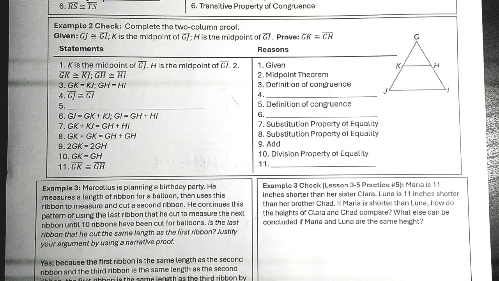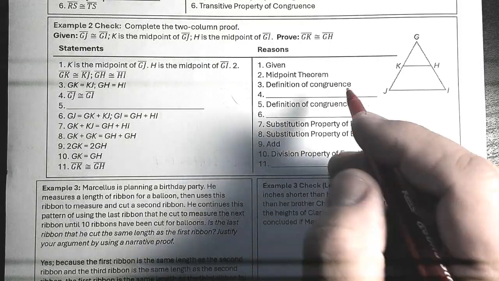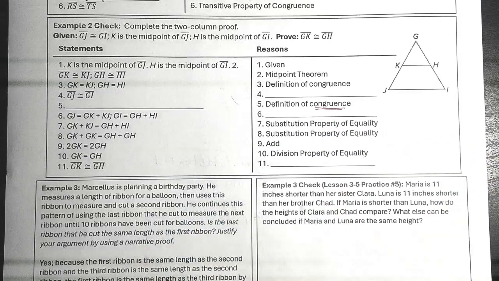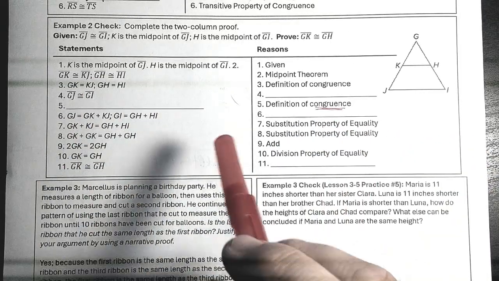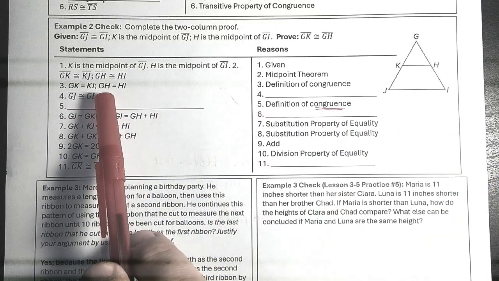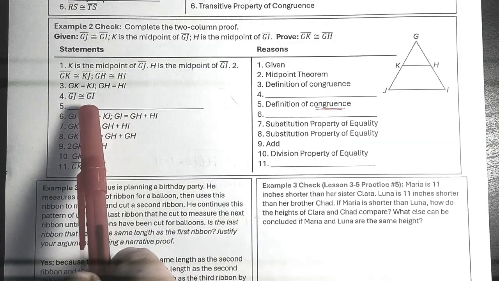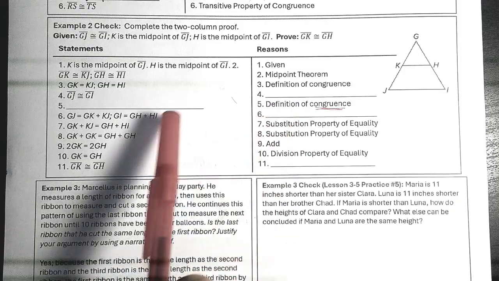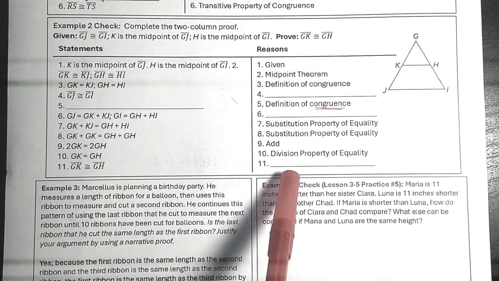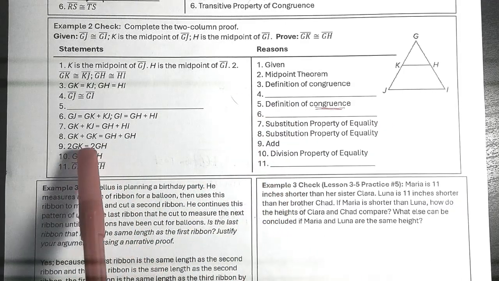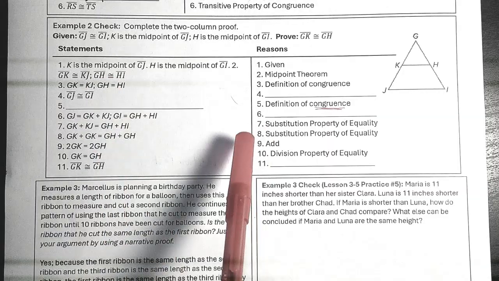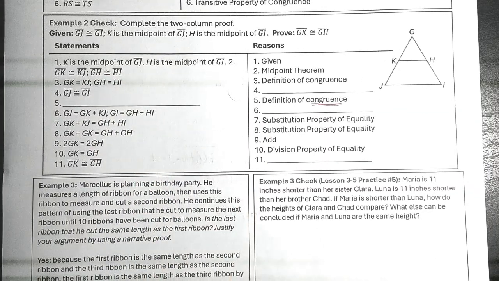Just read this. That will help you get this over here. If you look up here, you might find the answer to this one. And then down here, you should be able to look at this and not need a word bank, okay? If you can't do it, please reach out to me.